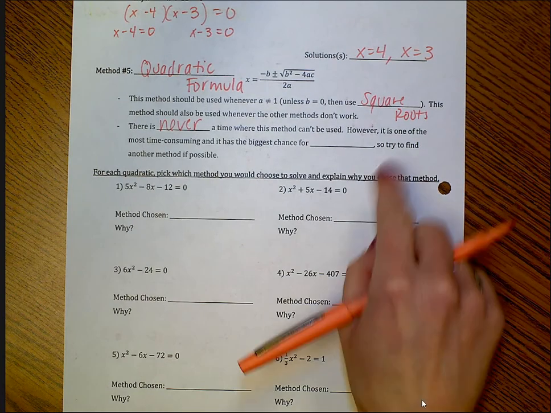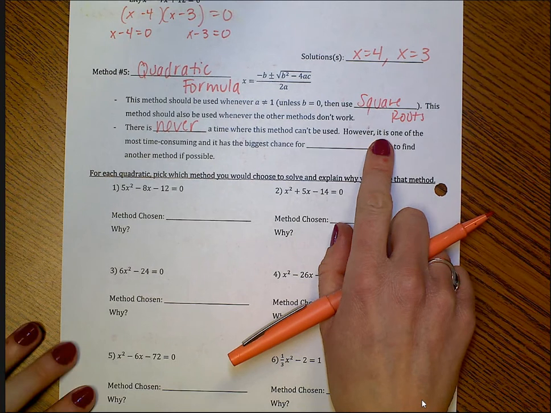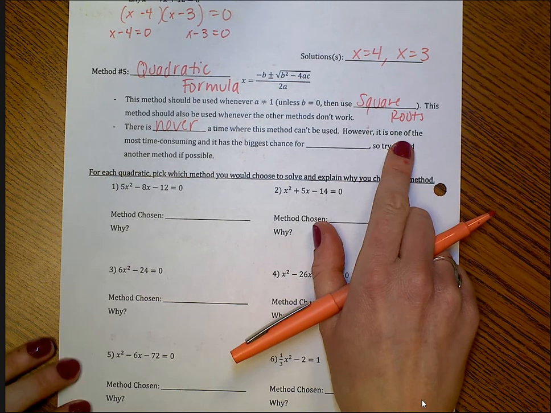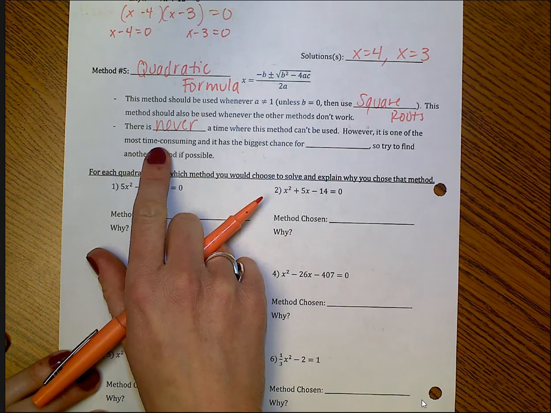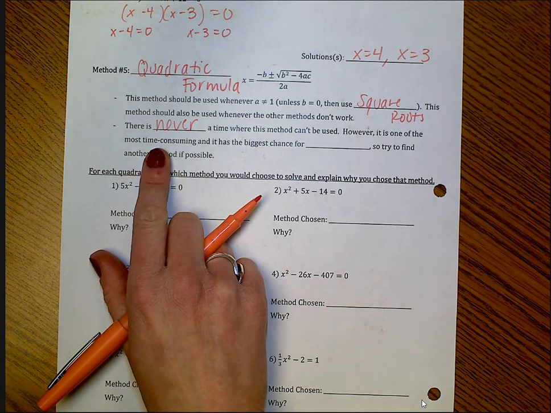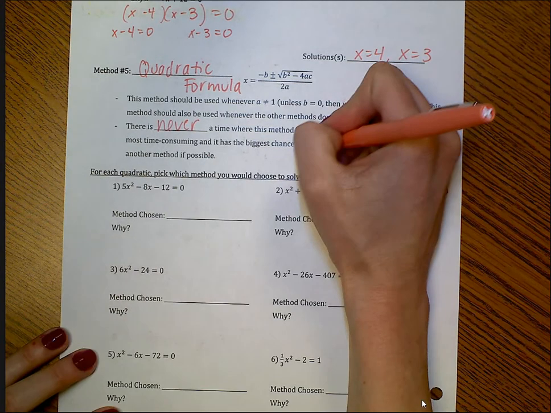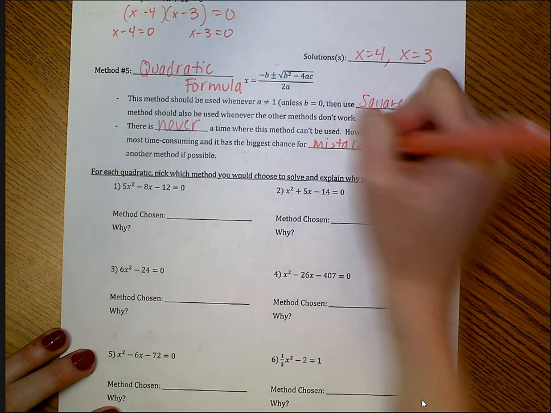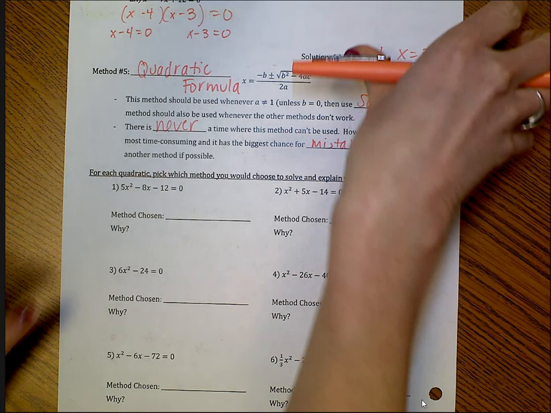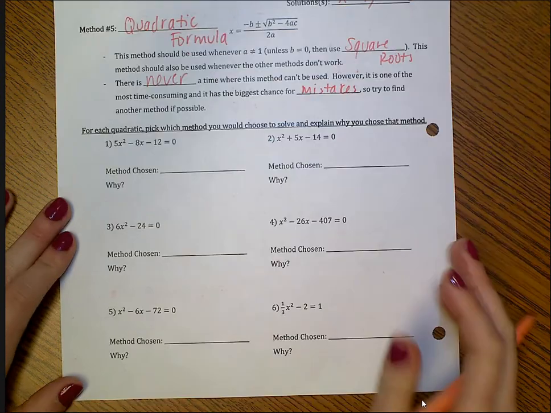But also I want to point out that I wouldn't jump straight to it right away, because it is one of the most time consuming. So you might run into time issues on an exam if you pick it every time. And it does have the biggest chance for mistakes. There's a lot of places to mess up. So try to find another method to use for the problem if you can.